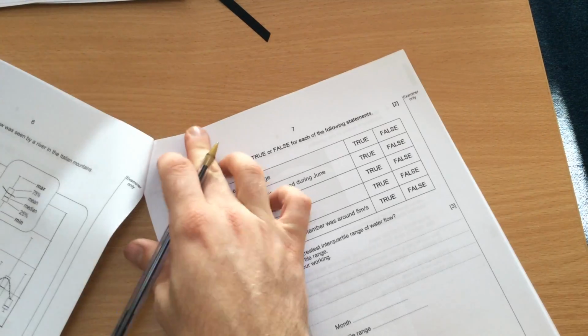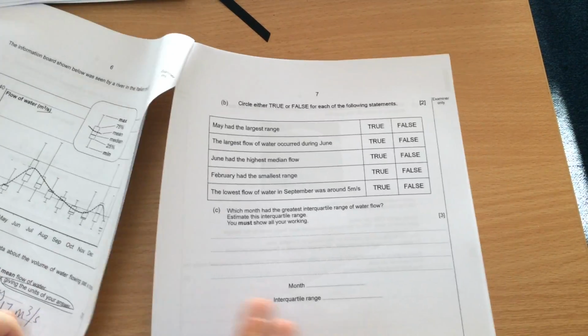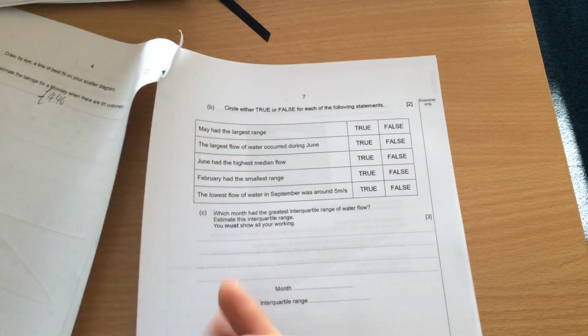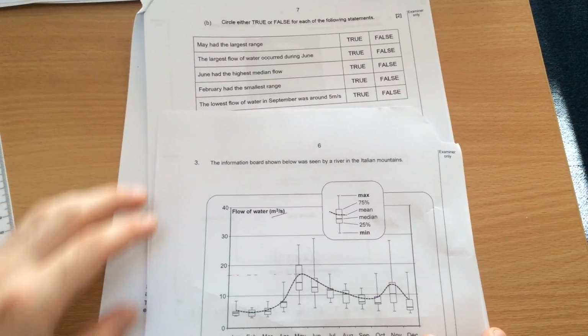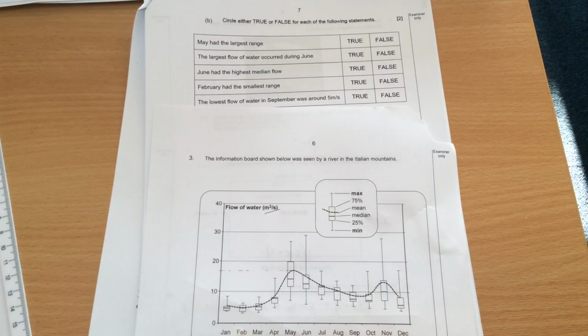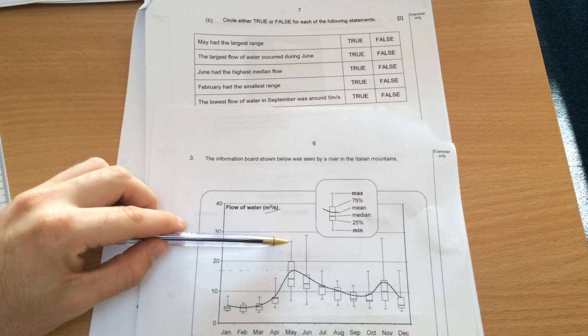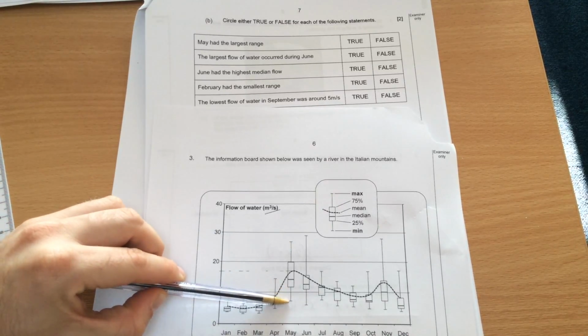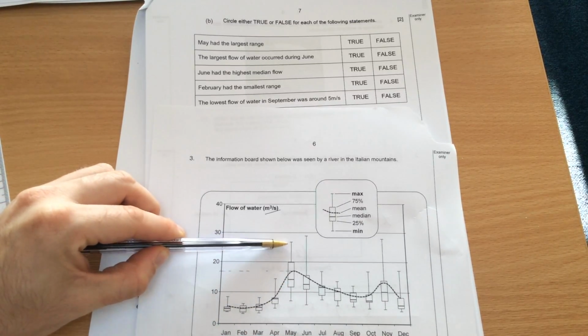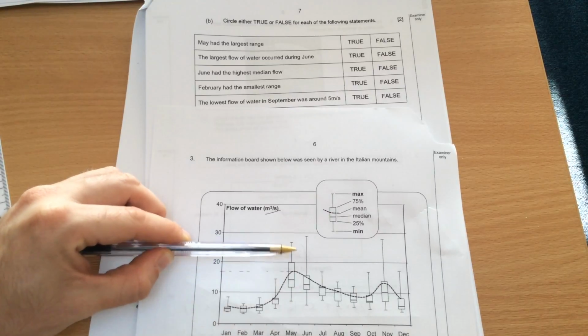Now, the true or false questions relate to the diagram. So, May had the largest range. So if we look at the diagram whilst we're doing the question, May had the largest range. Now remember, the range is the biggest value, take away the smallest value. Now that requires us to look at the very top and bottom of our box and whisker plot to look at the range. So the range would be this value, take away this value.